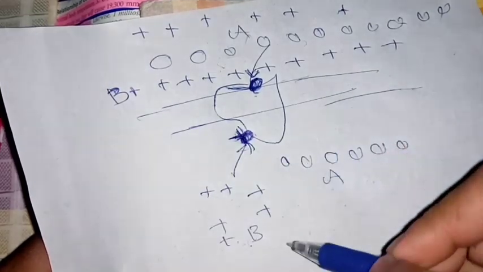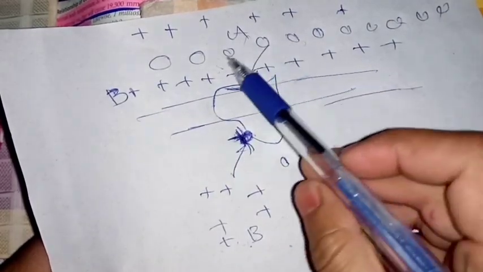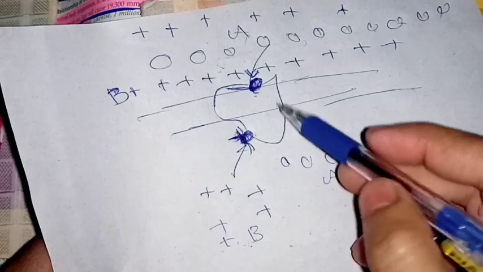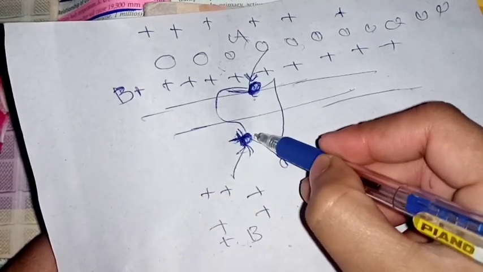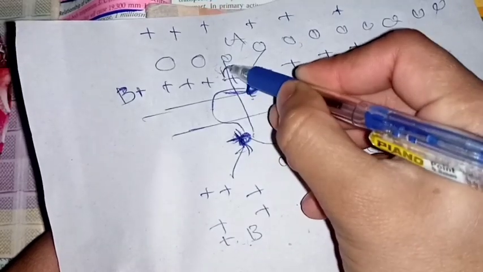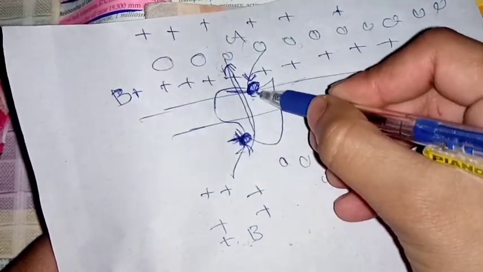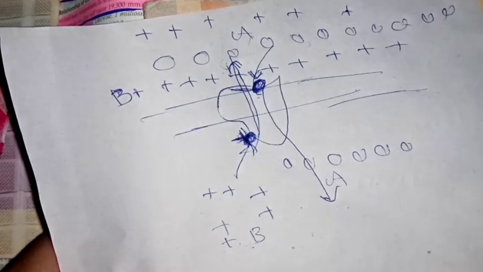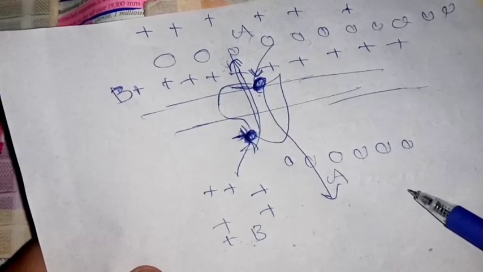So it will again use the energy of the concentration gradient of substance A to carry substance B in the opposite direction, to the outside of the cell. Substance B is carried to the outside and substance A is carried to the inside. This is called counter transport.